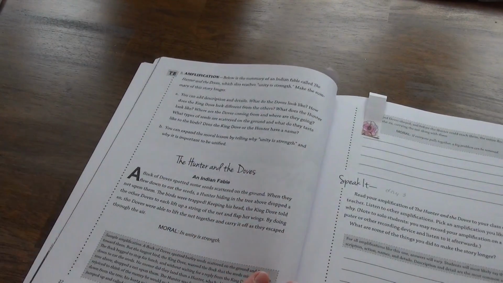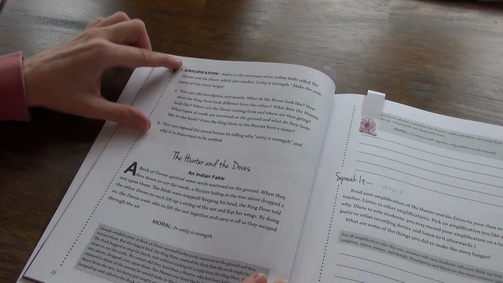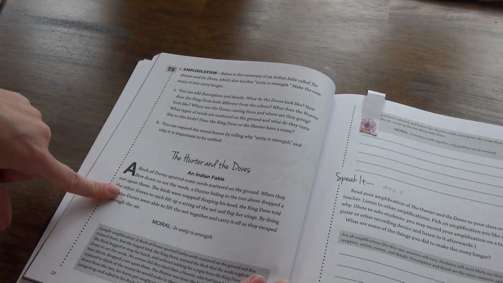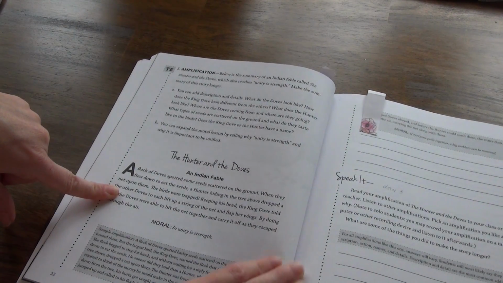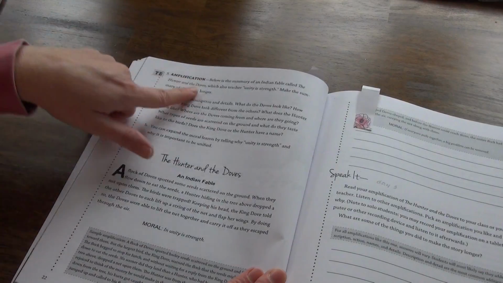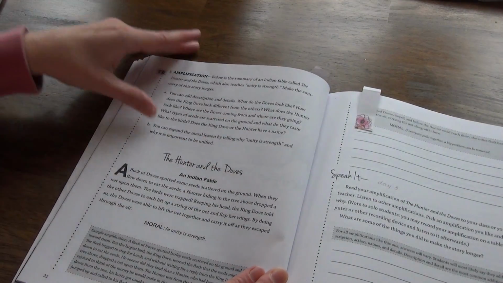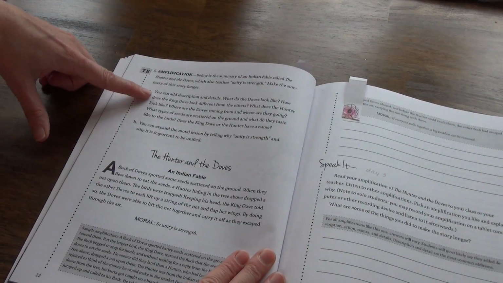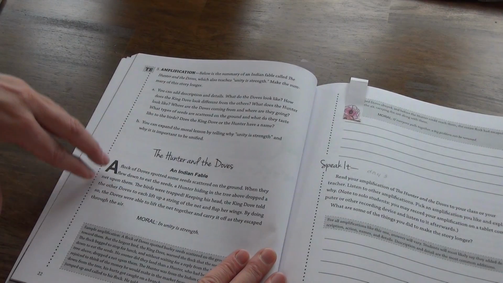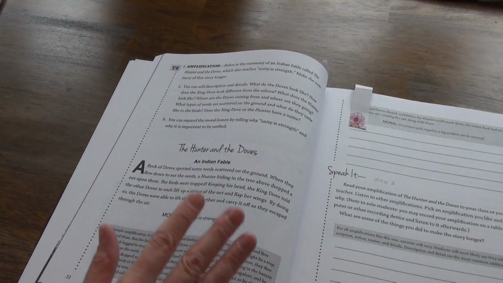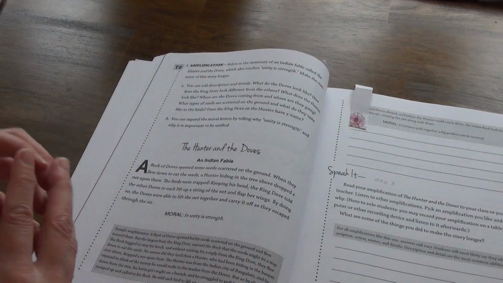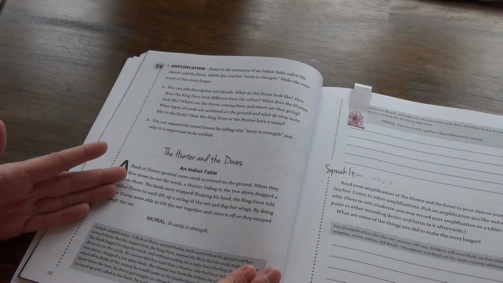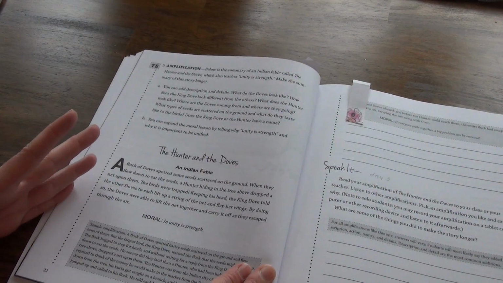Then we came to the amplification day where we actually are coming to a different story. We're going to read the story, The Hunter and the Doves, okay? It's teaching us the same moral of unity is strength that the 3 bulls and the lion were. Now she's going to add descriptive details to this story, and we are breaking this down line by line because she wants to really amplify those. And if I have her amplify this all in one day, I don't think she's going to do as well.